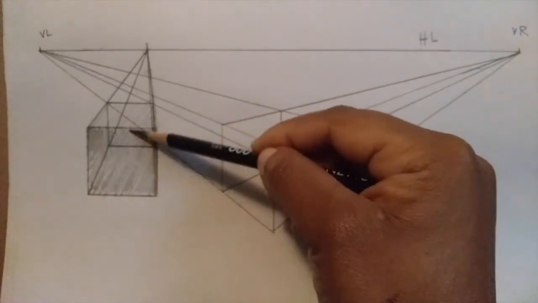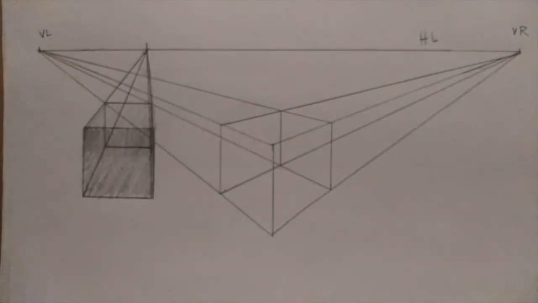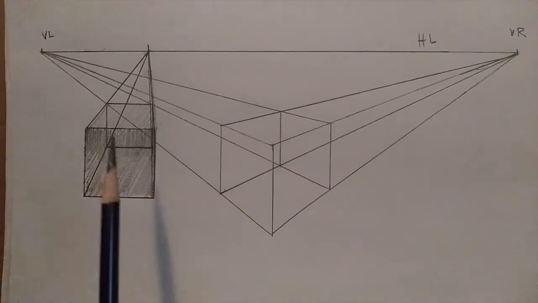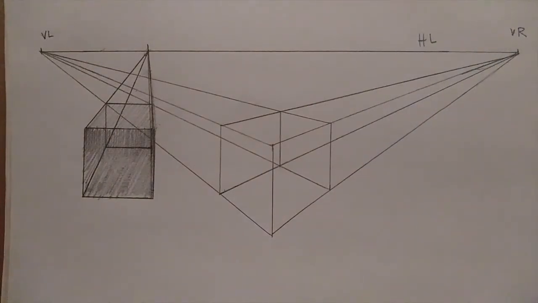So now we have our 2 point, 1 point, both on one horizon line. So you could definitely do that.